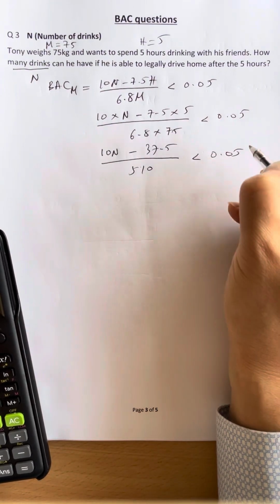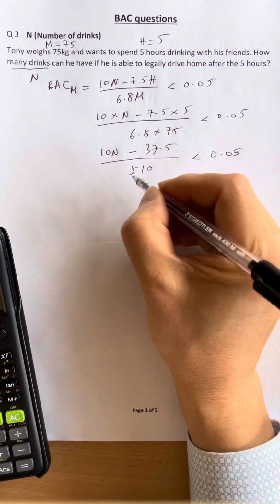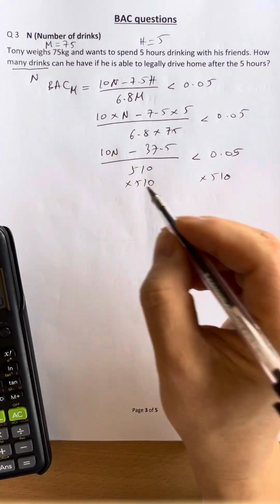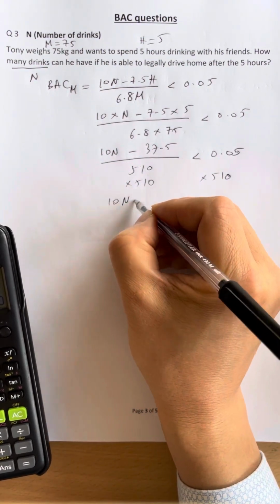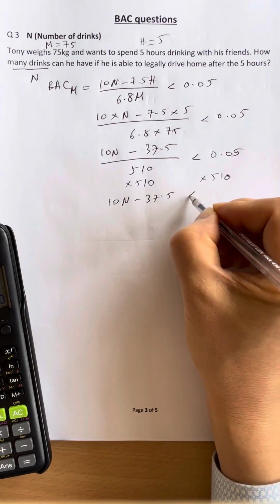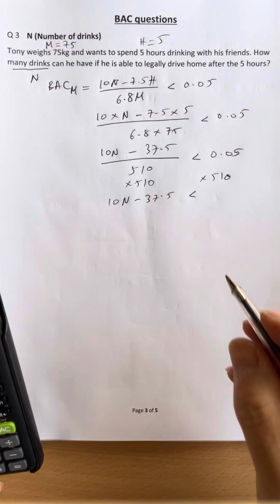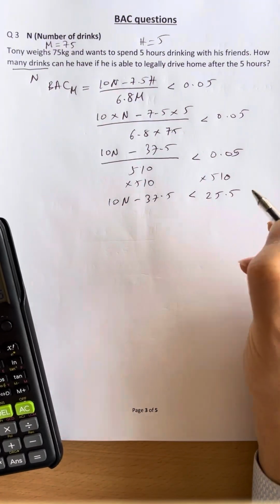It's less than 0.05. Then you multiply both sides by 510 to do the next step. So you get 10N minus 37.5 is less than 0.05 times 510, which is 25.5.